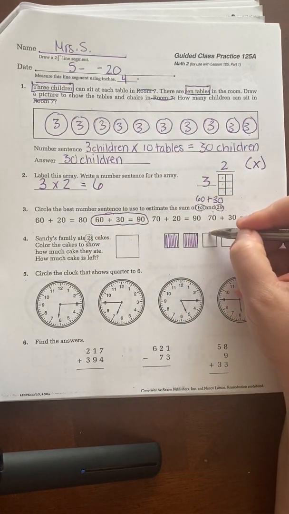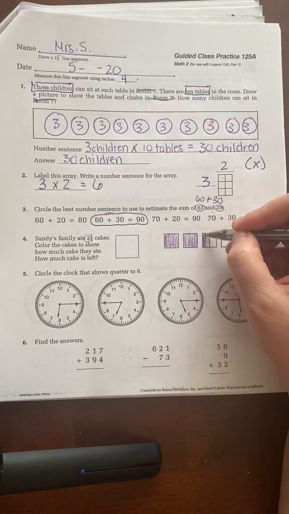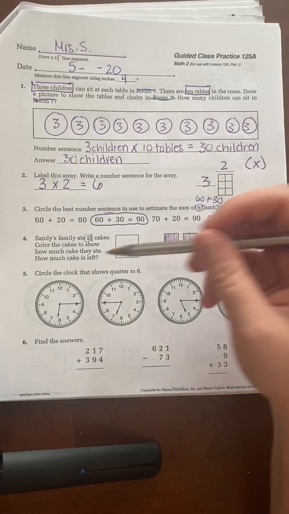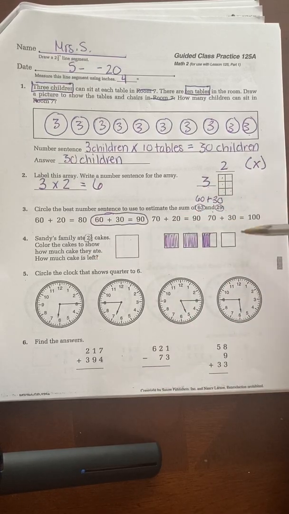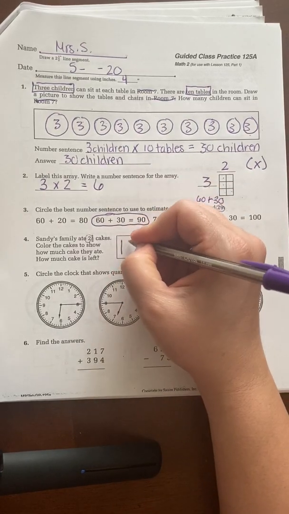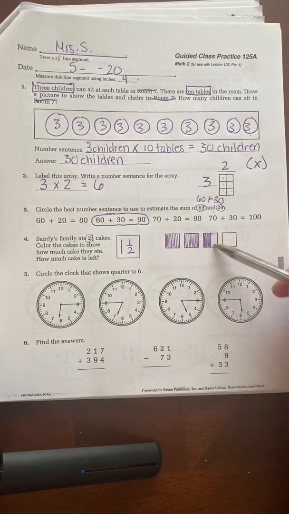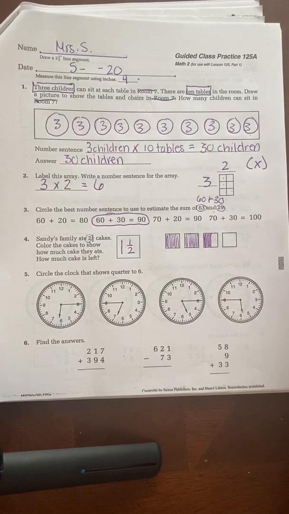So I'm going to break one of these cakes in half, 2 pieces, and color just one of those. Now I want to know how much is left. So let's look. I have 1 whole cake left and a what? Half. So I'm going to write 1.5 because I have that half left over and 1 whole square left over.